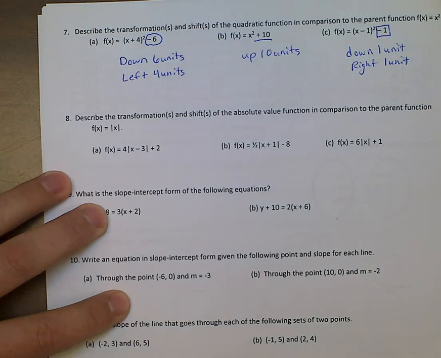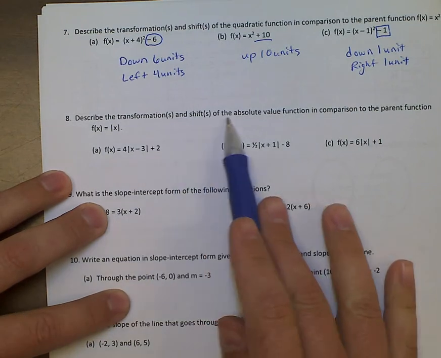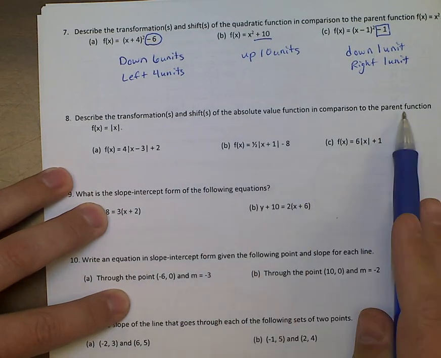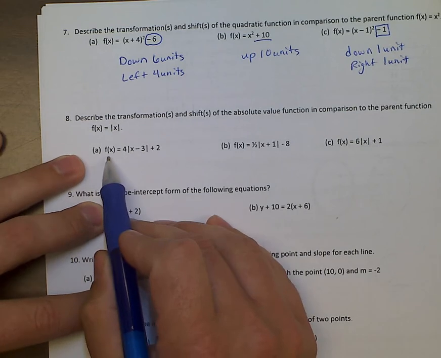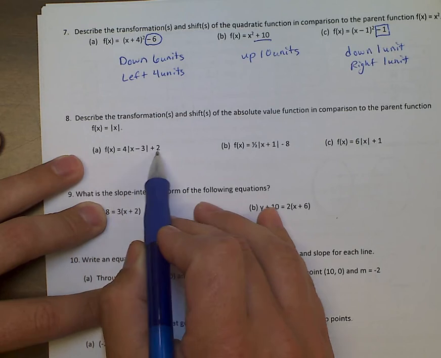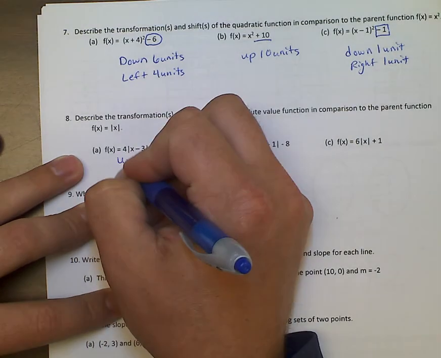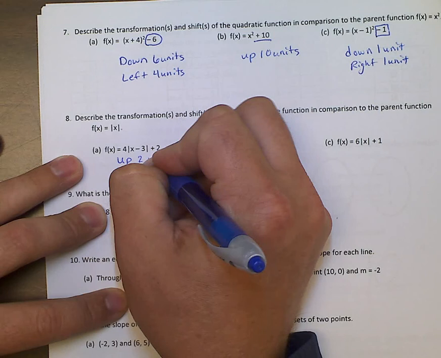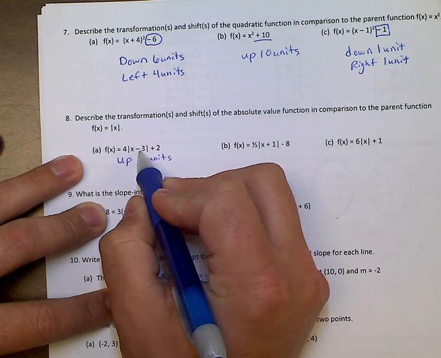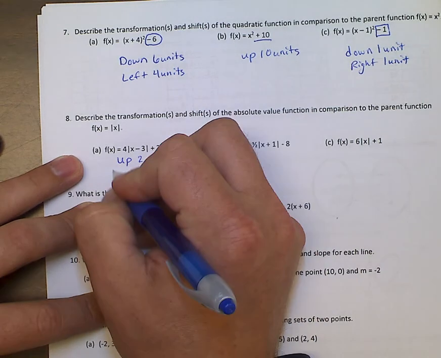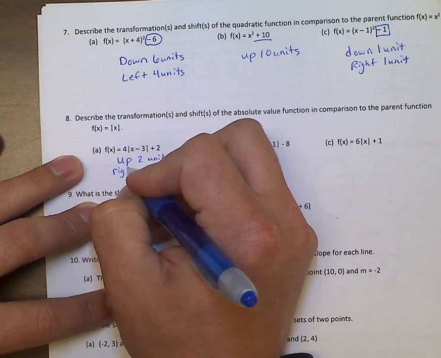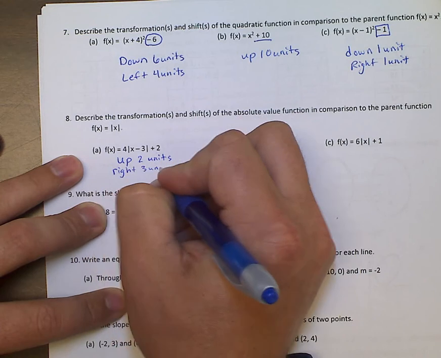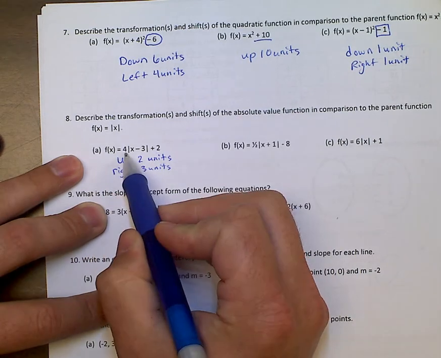Okay. 8, describe the transformation and shifts of the absolute value function in comparison to the parent function. So this is going to be the same thing here. Outside tells me that it's going to go up 2 units. The negative 3 tells me that it's going to go right, the opposite. The absolute value works just like parentheses in this. Right 3 units. And the 4 on the outside tells me that it's going to be narrow.